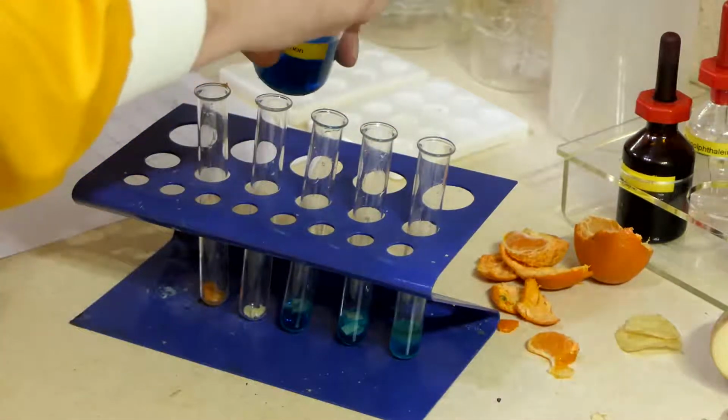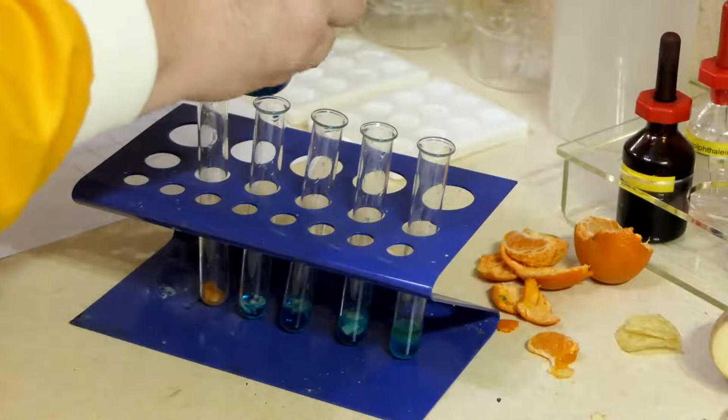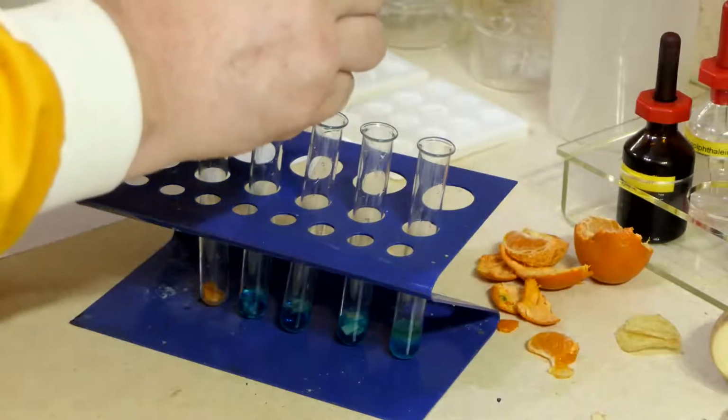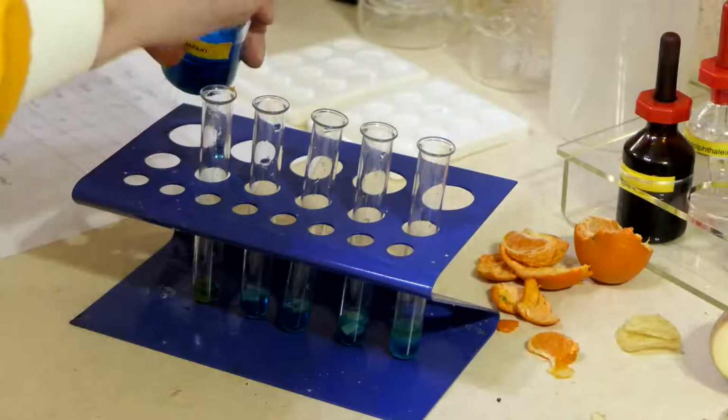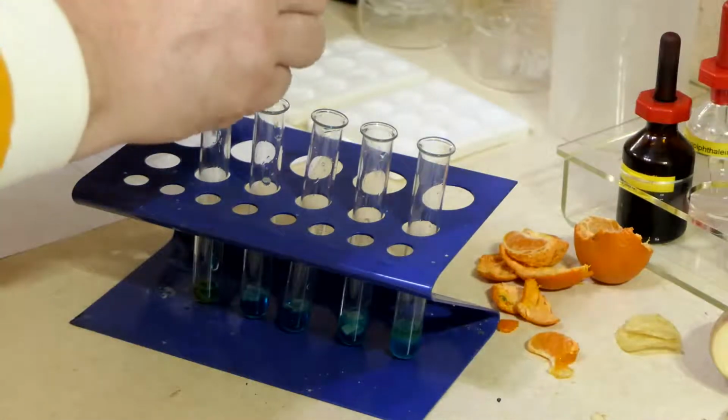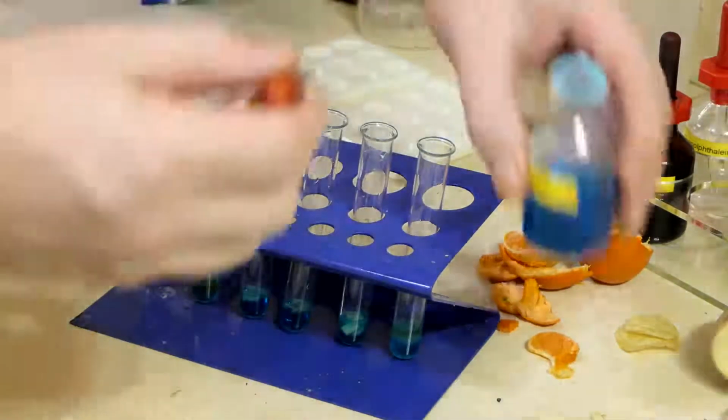So I'm putting two squirts into each one. There we go, we've got that.